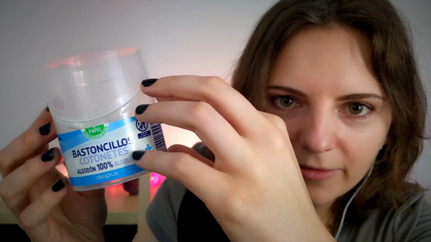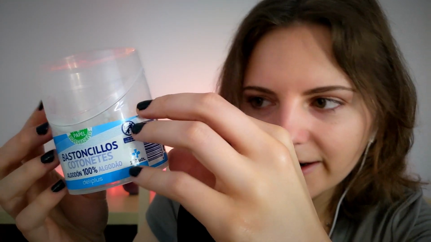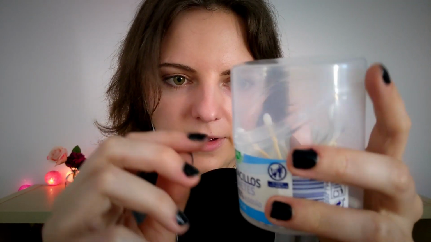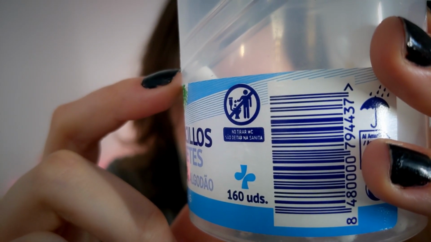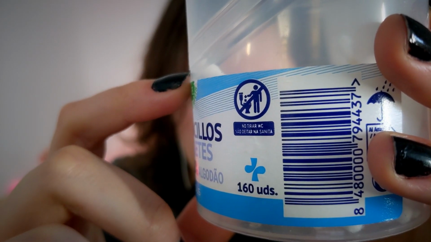So now we have the front of our container, and we know that this is where we're going to be opening the container. So now we can start opening the container. So maybe you can see, if you look very closely at the container, there's a little lip. Do you hear that? Lip.